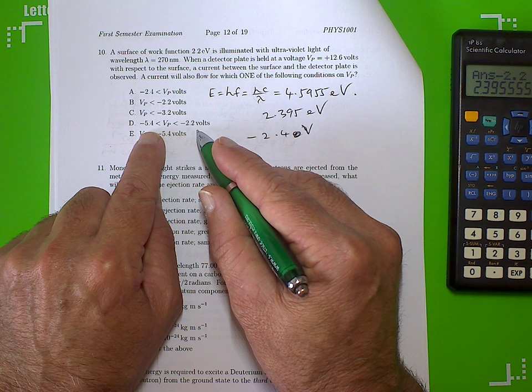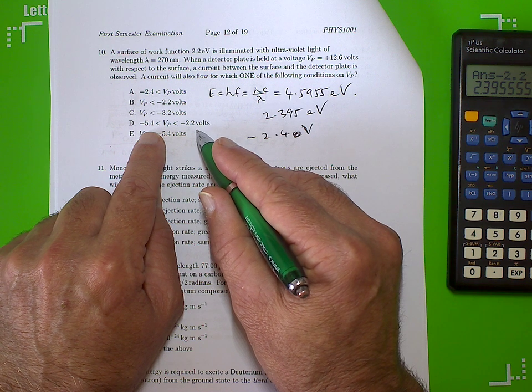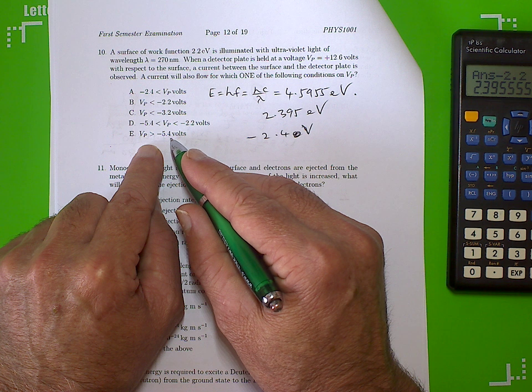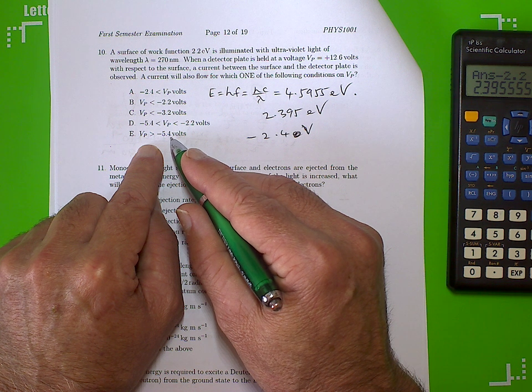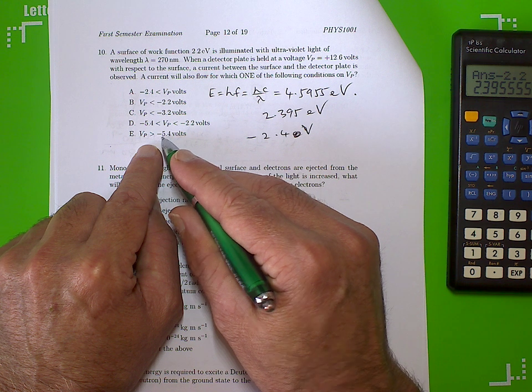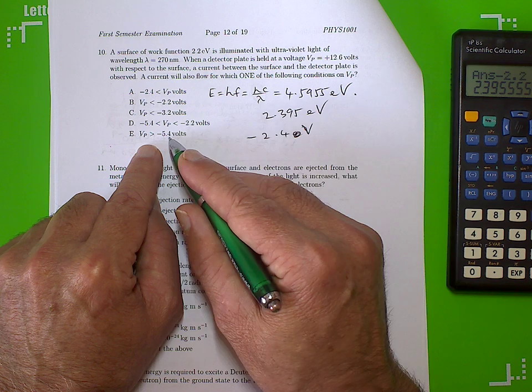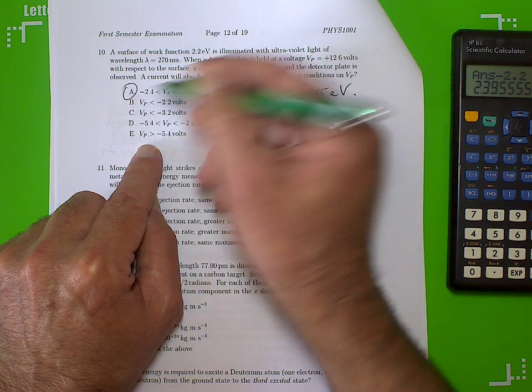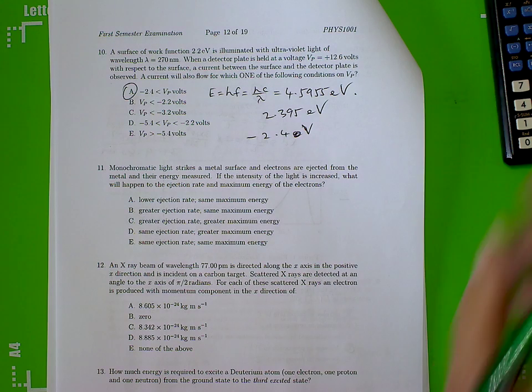Why? That doesn't make sense. If you have a positive voltage, you'll always get a current. Has to be bigger than minus 5.4? Well, no, that won't work, because from minus 5.4 up to minus 2.4 we'll get nothing. So this one, it's A, minus 2.4. Good. Alright.